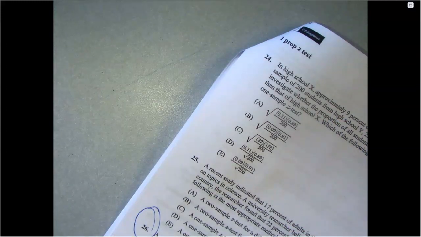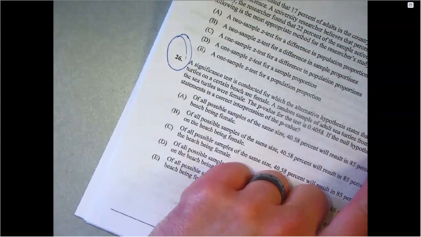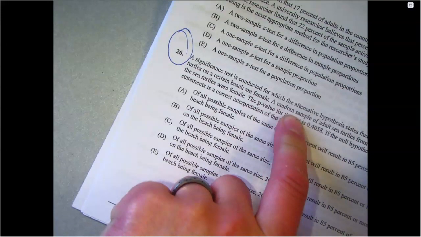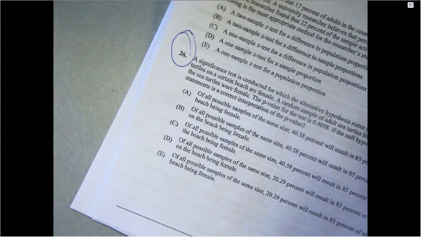P would be 0.83 because that's what the hypothesis states. Random sample is the 0.85. So a sample is always your p-hat. And then the claim is your p. Well, what were you asking? So you know what we did?